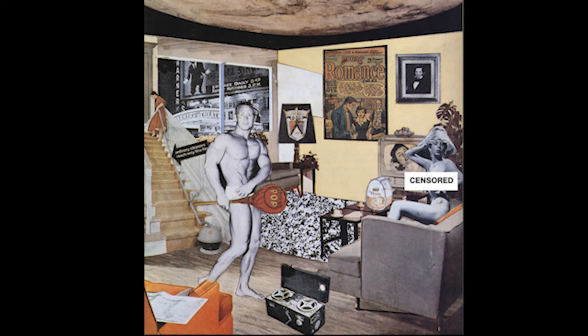All of it was about the new, the manufactured, the modern world, the racy, the romance poster in the background, all these things about the culture that they were glorifying.